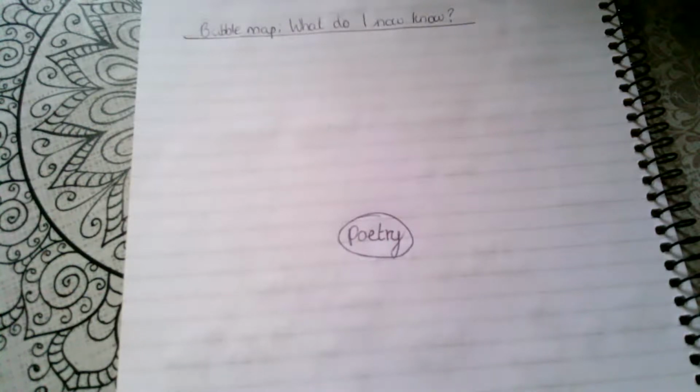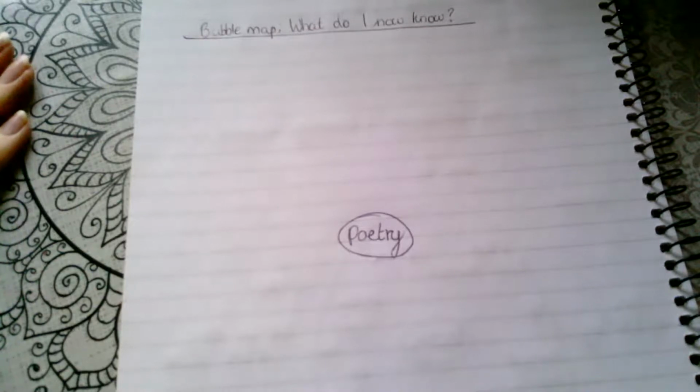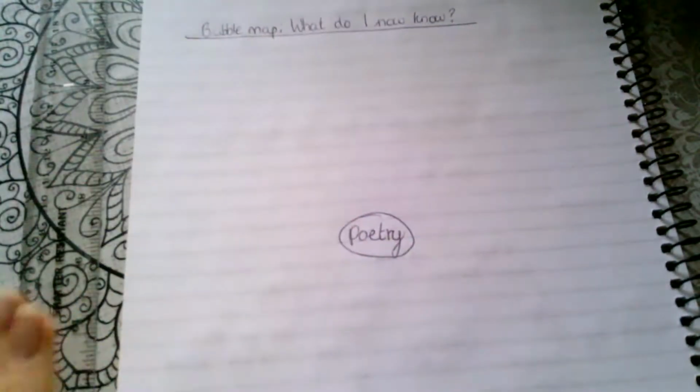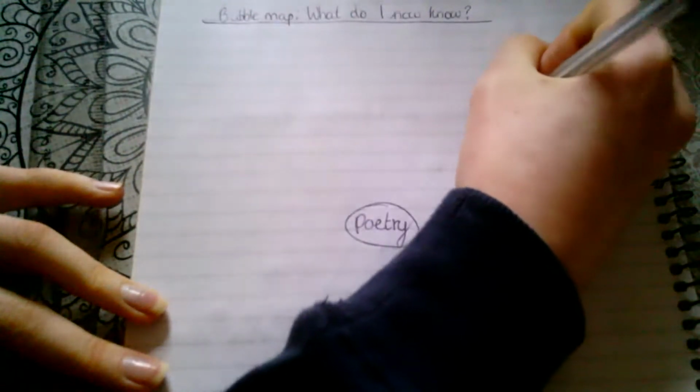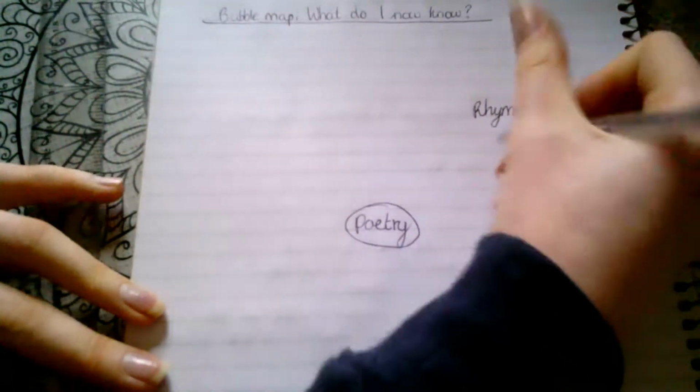Okay, and then I'm going to get my ruler, which is in my bag, and I'm going to draw a line. In fact, I'm going to draw the line afterwards as well. I'm going to do the writing first and then the lines. So one of the things that we learned today is that some poems rhyme and some don't rhyme.